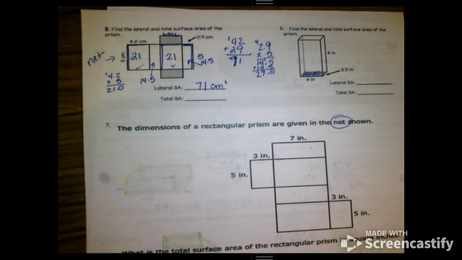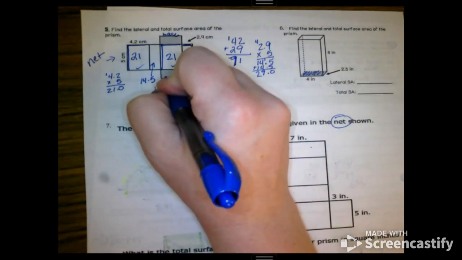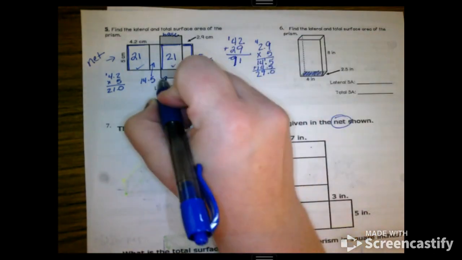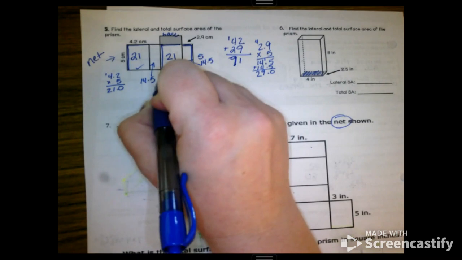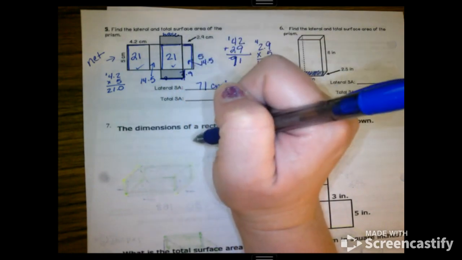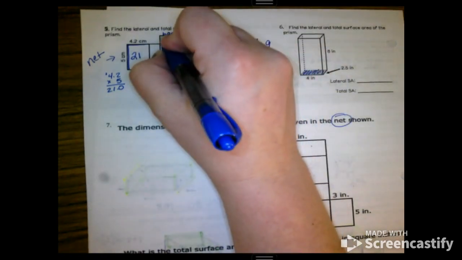Okay, so to find the total, what do I have to do? I have to do my bases. All right, so 2.9 is right here. What is this length right here? 4.2.